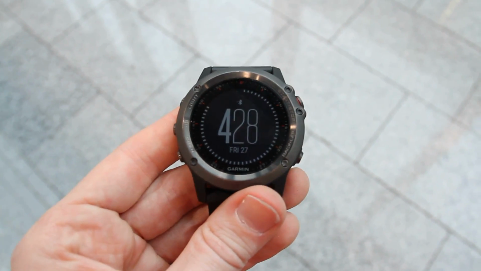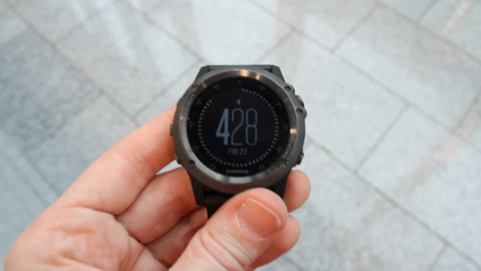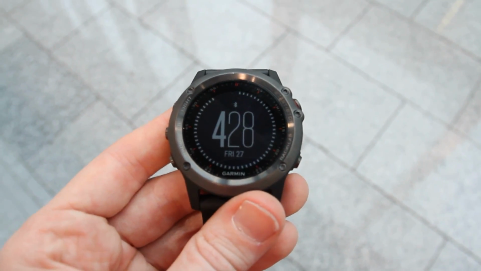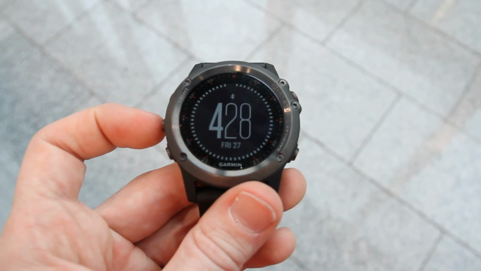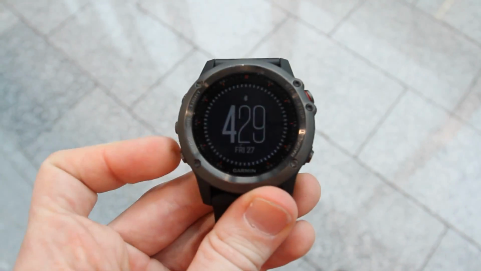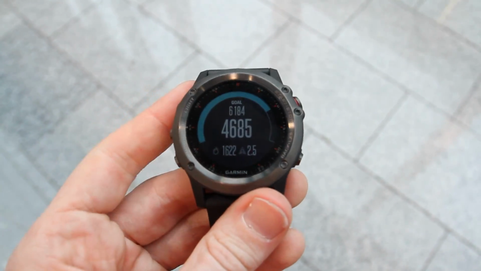Now just note that this time screen is extendable by both Connect IQ as well as the default clock faces or watch faces that Garmin provided, so you can go and customize the look and feel of these if you want to. I'll go ahead and press down, and we'll first start off with the activity tracking screens.